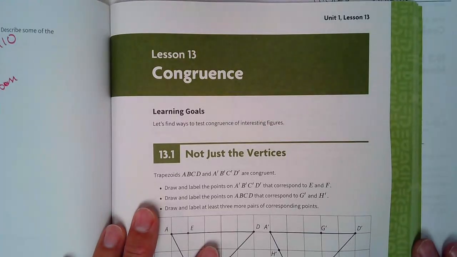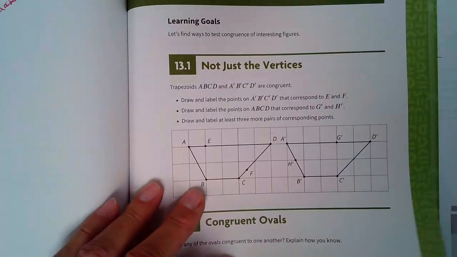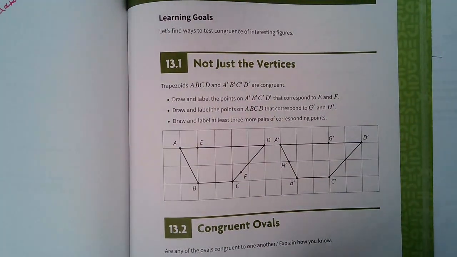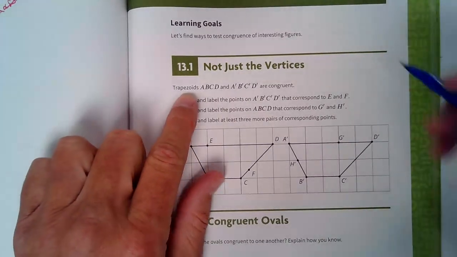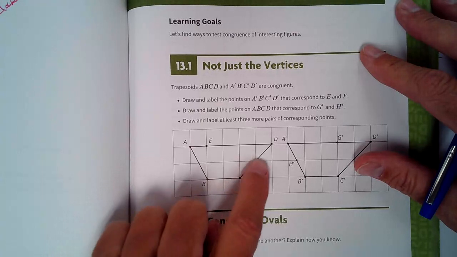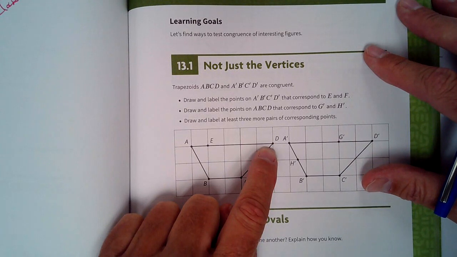Okay, 8th grade, Unit 1, Lesson 13. Looks like it's page 111. So it says not just the vertices. So it says trapezoids A, B, C, D. Group 1, 2, 3, 4 erase points. Group 4 erase points. Thank you.